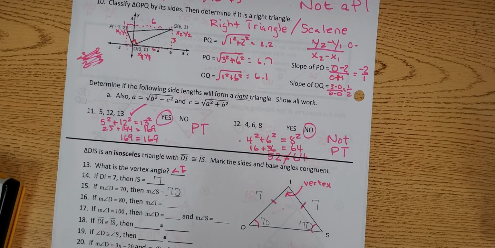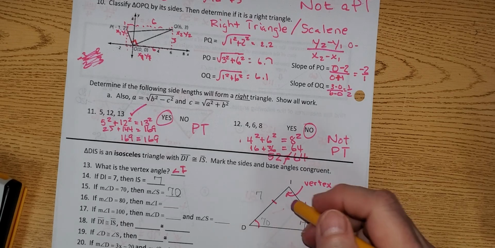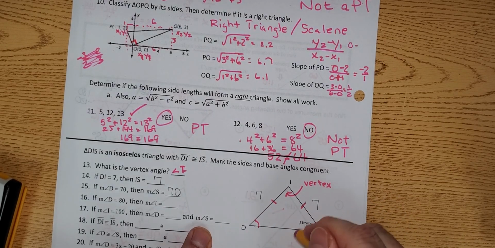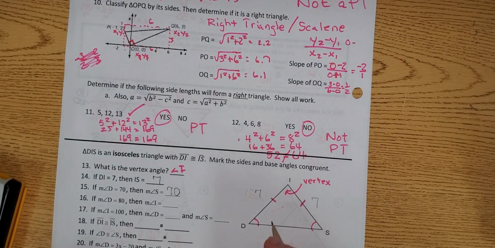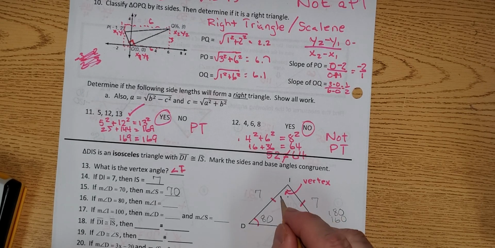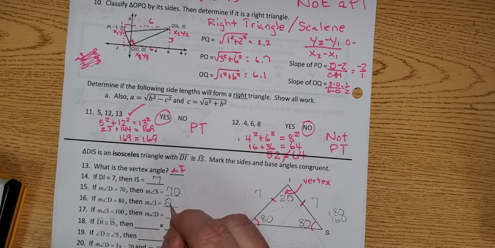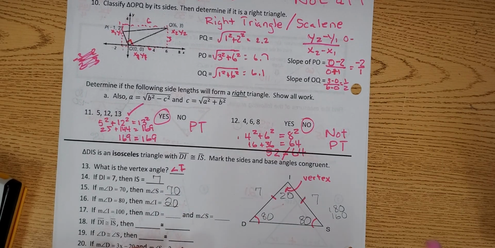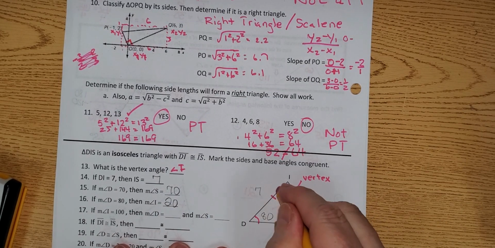And then if D is 80, let me erase. If D is 80, then they want to know what this one is. So I'd have to fill in an 80 here. And 80 and 80 is 160, and you subtract from 180, and you get 20 for this one. So that's true.